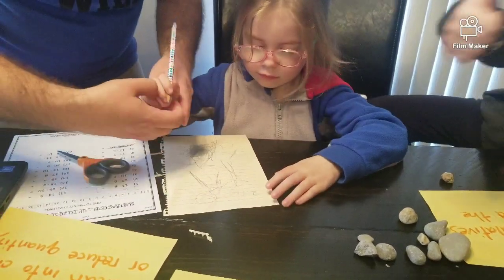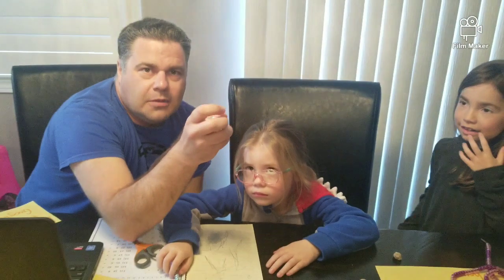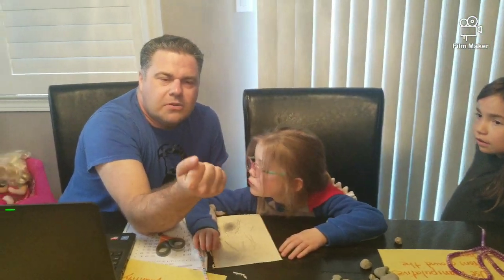Excellent. Good job, Riley. Now that paper towel will do two things. It'll help your child hold the pencil properly, but it will also help with their hand muscles as well.